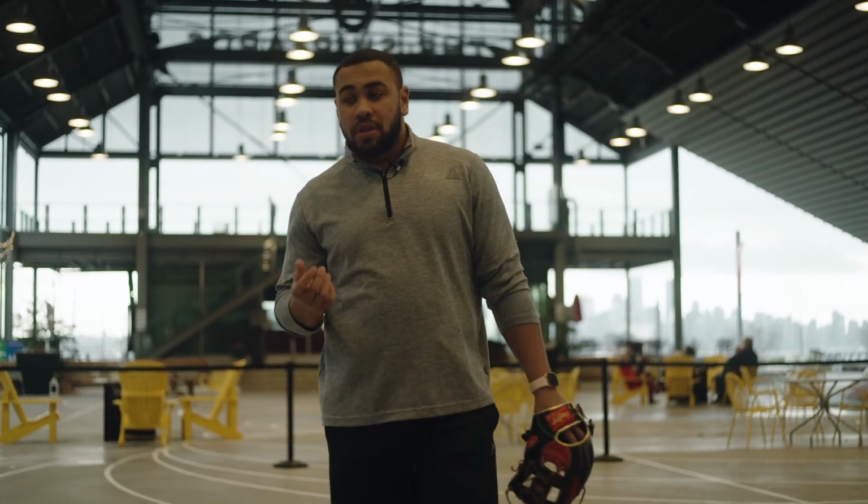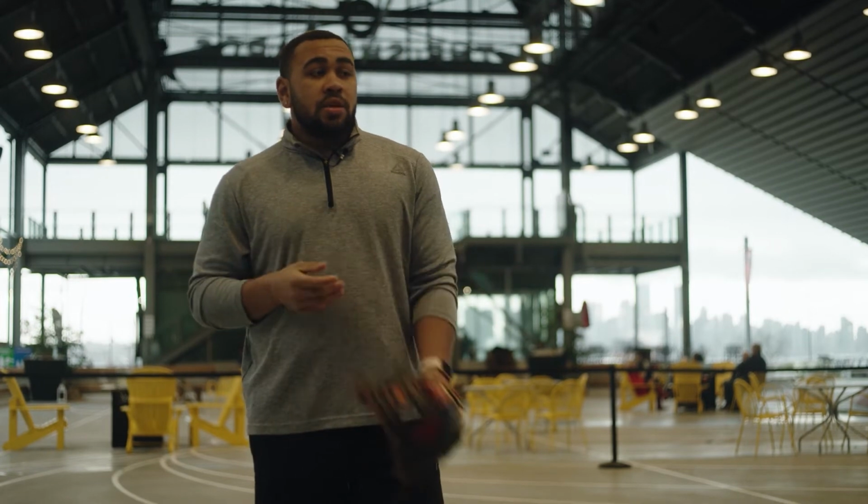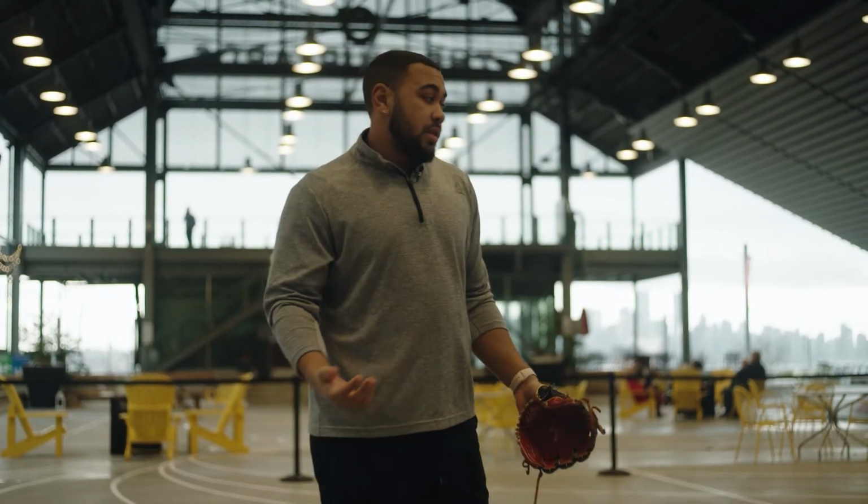A couple of drills we can do for that would be you at a jogging pace and you just break down into a slide when you're coming into the bag. So it would look something like this.